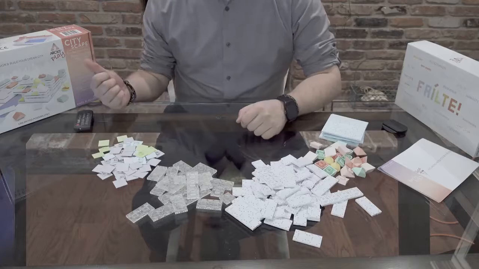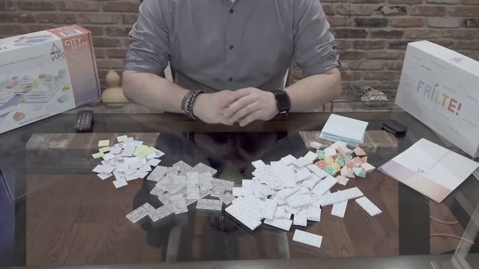Today we're going to be taking a look at the new Arckit Cityscape and building a sample model for you to test out.